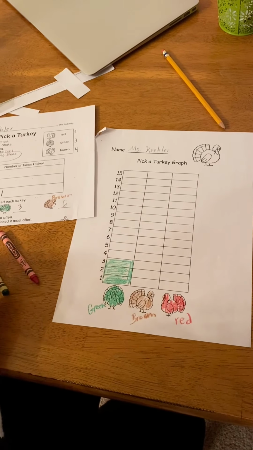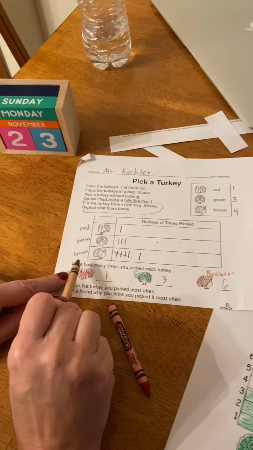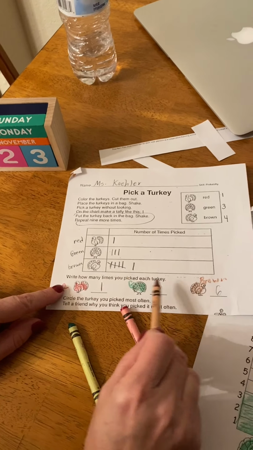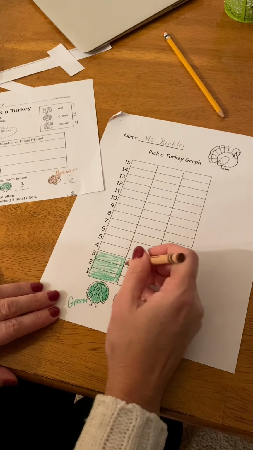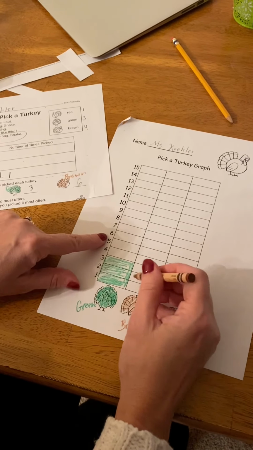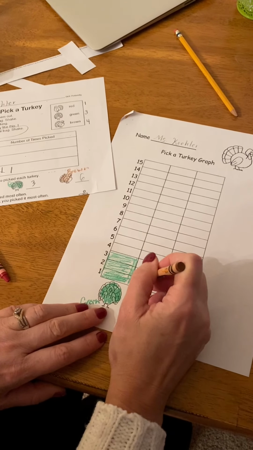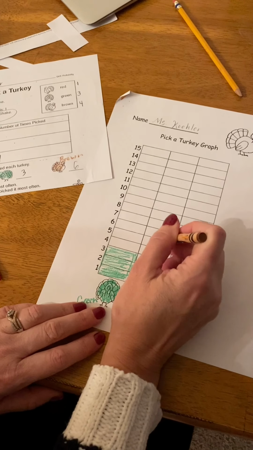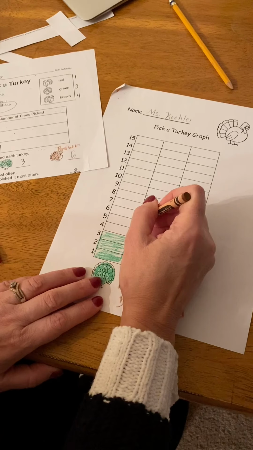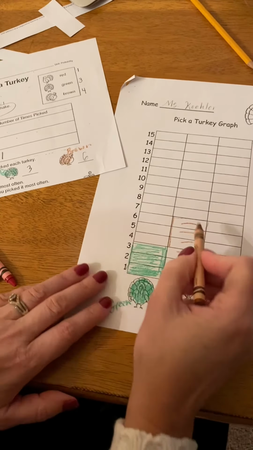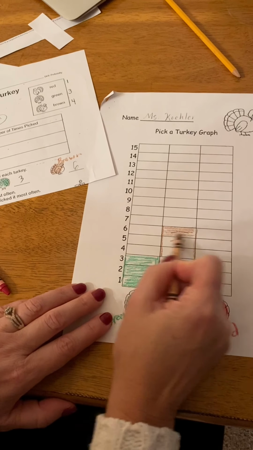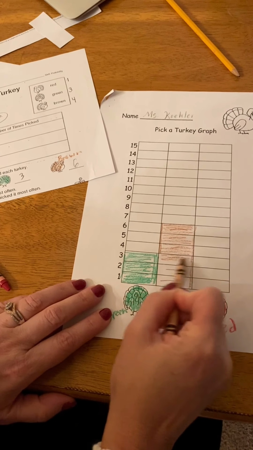Okay, now I'm gonna look at how many brown did I pick. Remember, 6. So I'm gonna go to brown and I'm gonna create my bar graph here. I need to go up to 6. So I like to make a little mark in them. 1, 2, 3, 4, 5, 6. But then I want to color it in to create my bar graph. So I'm gonna color in 6 of these rectangles.